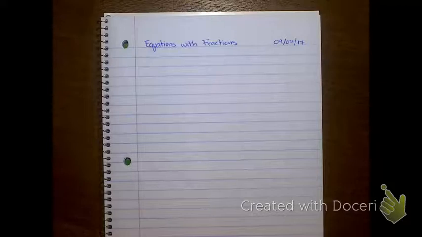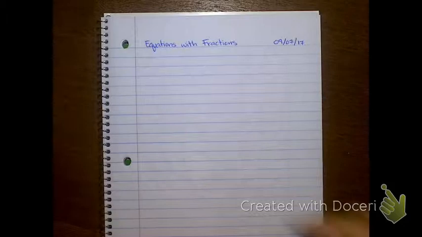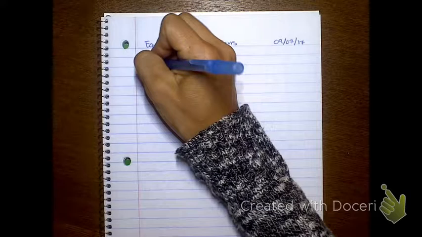Today what we're learning about is how to solve equations with fractions. We did some fraction work before, right? And we've also done some work on solving equations. So now we're kind of combining the two, all right? So some important things I want you to write down, okay?